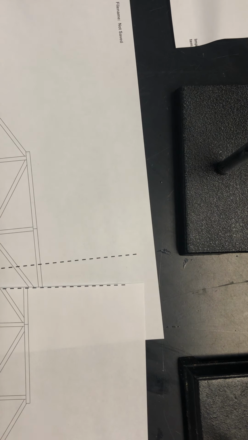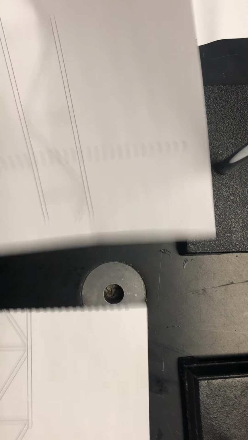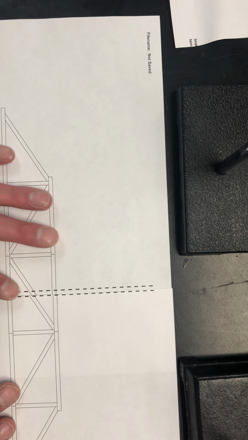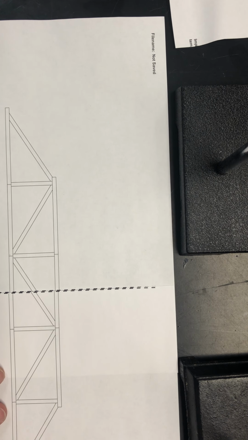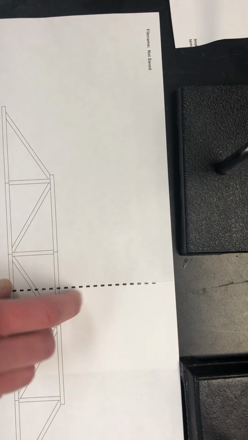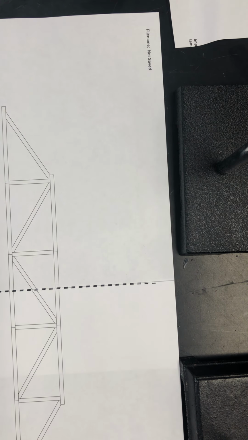I have a junk piece. This piece right here is garbage. I can throw that away. And then I have the other piece, which is good. And as you can see, I have this other side of the bridge. I can line them up using the dotted line. The better job you do of lining up, the better your bridge will be.